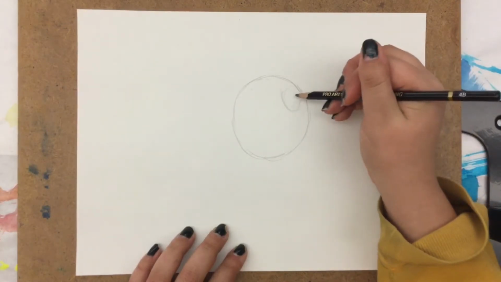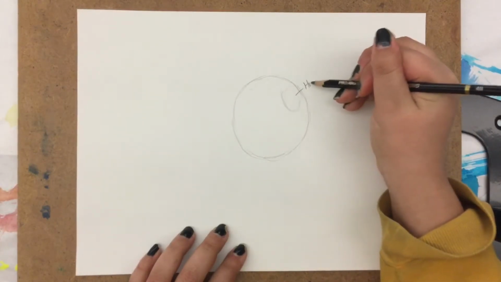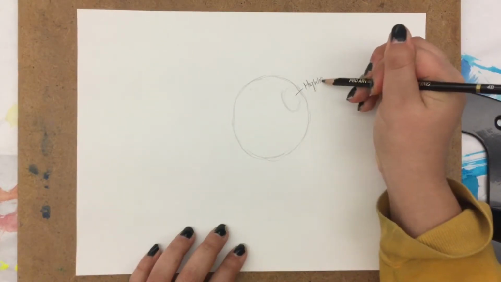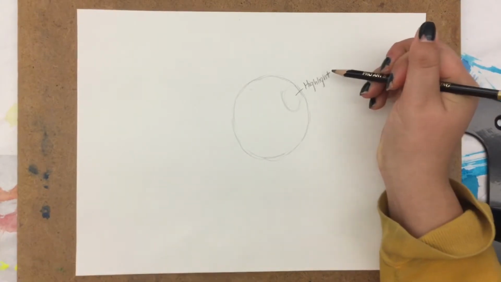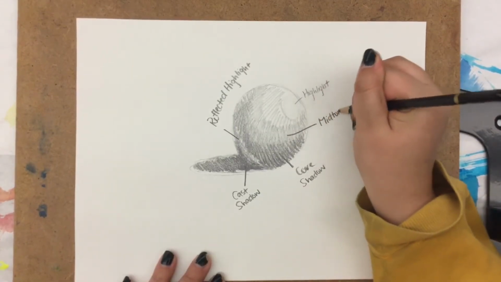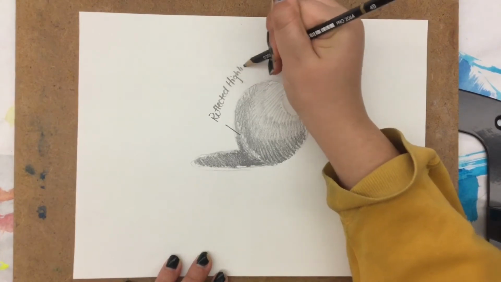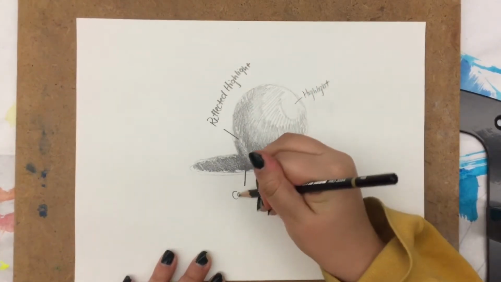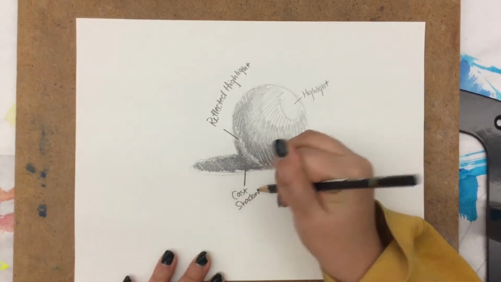I will demonstrate all 3 techniques on a sphere with cast shadow. Start by drawing a circle and labeling the 5 main parts of the shadow on this exercise. Those parts are highlight, midtone, reflected highlight, core shadow, and cast shadow.